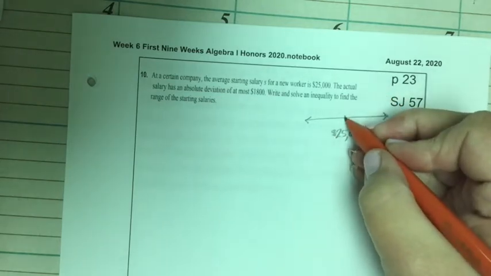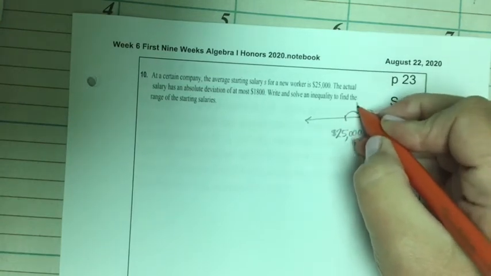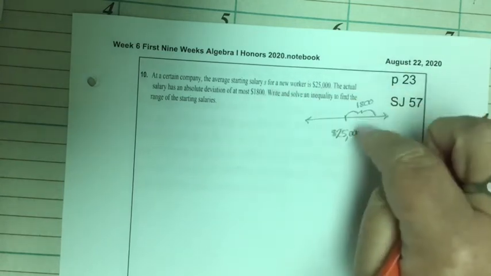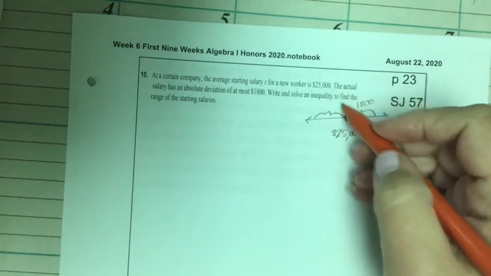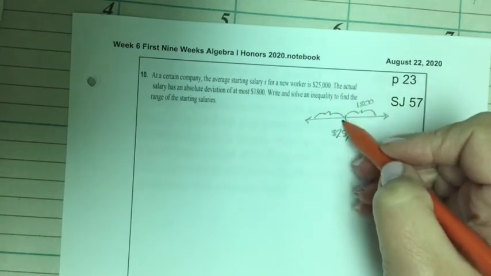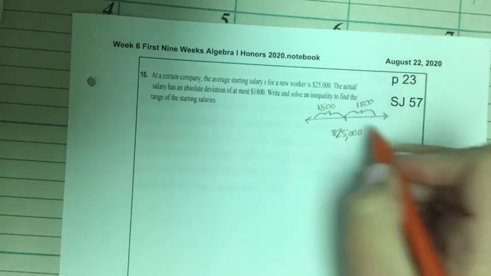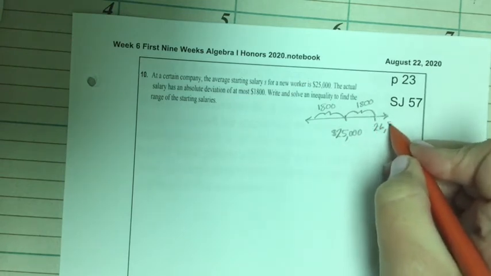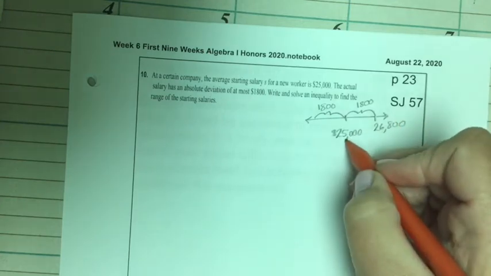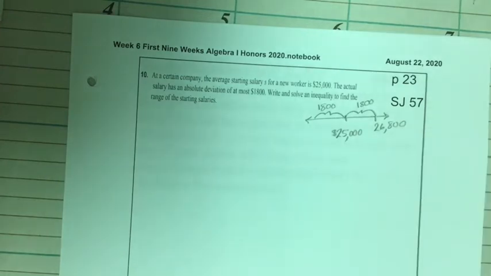Deviation means how far away from the average you are. So you have people that make $1,800 less than that, or more than that, I should say. So $25,000 is my average salary. You have people who make $1,800 more than that salary or $1,800 less than that salary. So $1,800 more than $25,000 would be $26,800. $1,800 less than that salary would be $23,200.